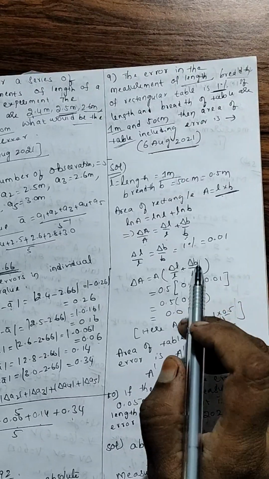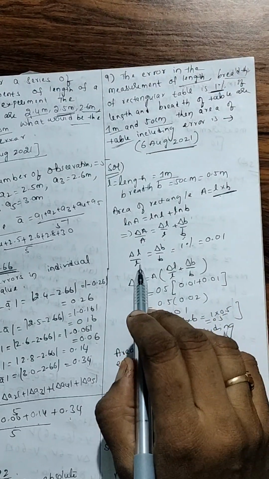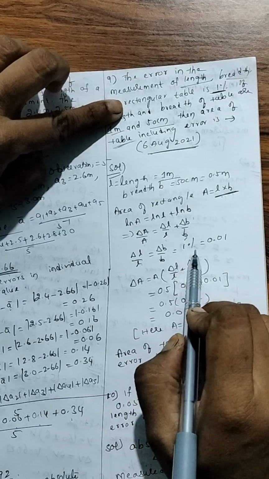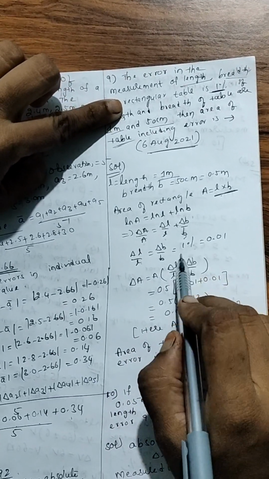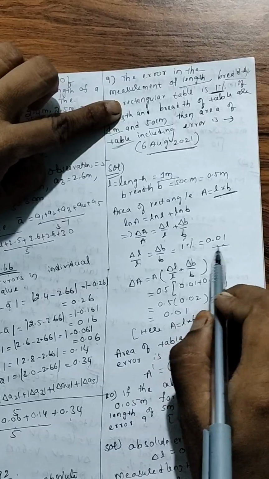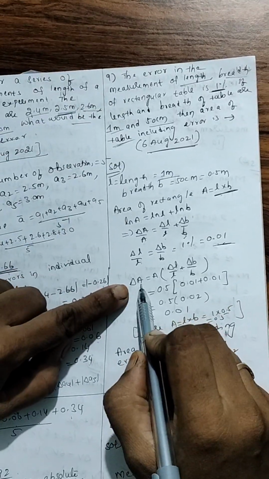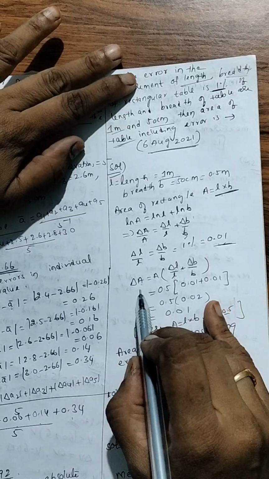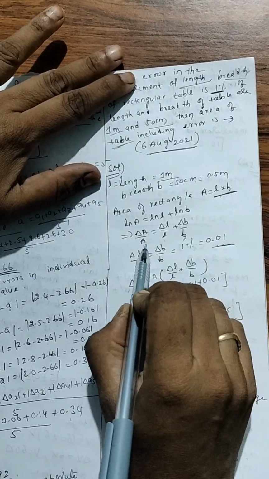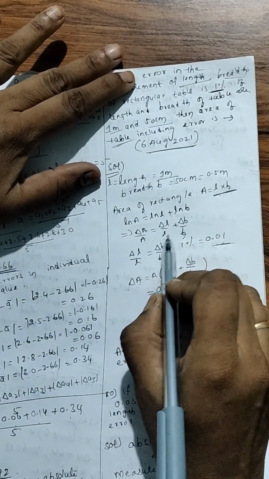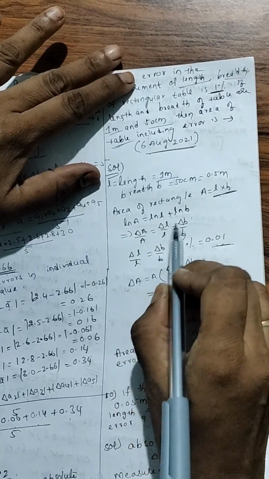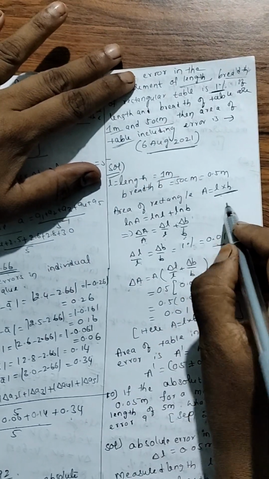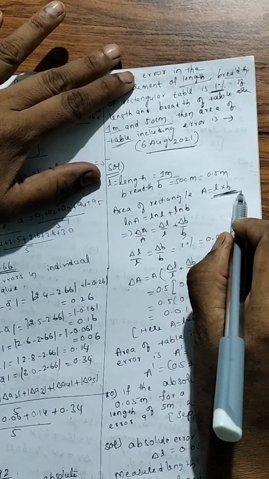Once again, delta L by L, and directly he gave delta B by B 1%. That is 1 by 100, 0.01 you got. Now area he is asking. So area: delta A by A is equal to delta L by L plus delta B by B. A I am sending to this side, A of this you will get. How much will we get?